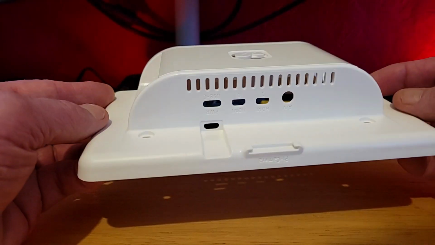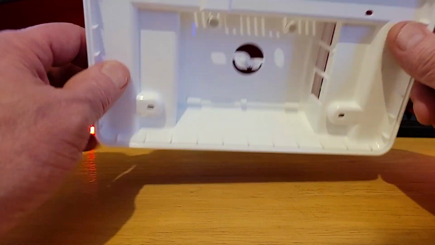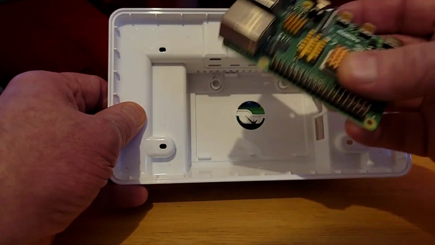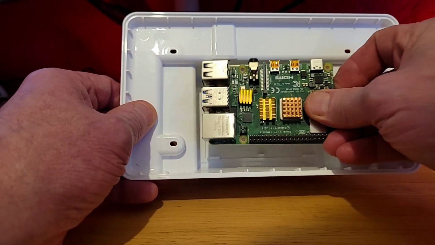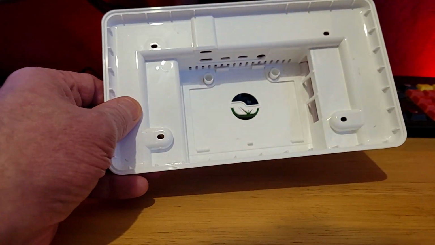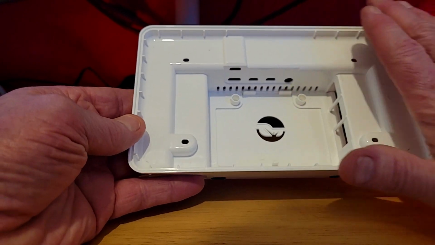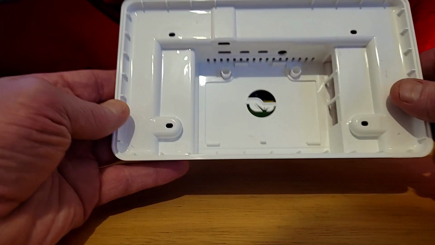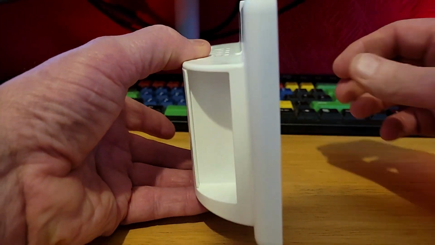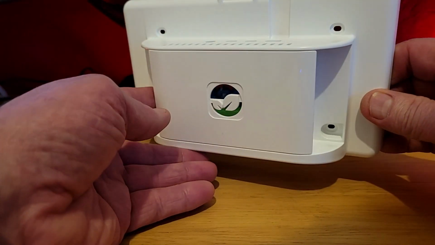Quick delivery as well. So what you do is you get your Raspberry Pi and you mount it in there, and your screen mounts on the front of here, and this just finishes it off beautifully.